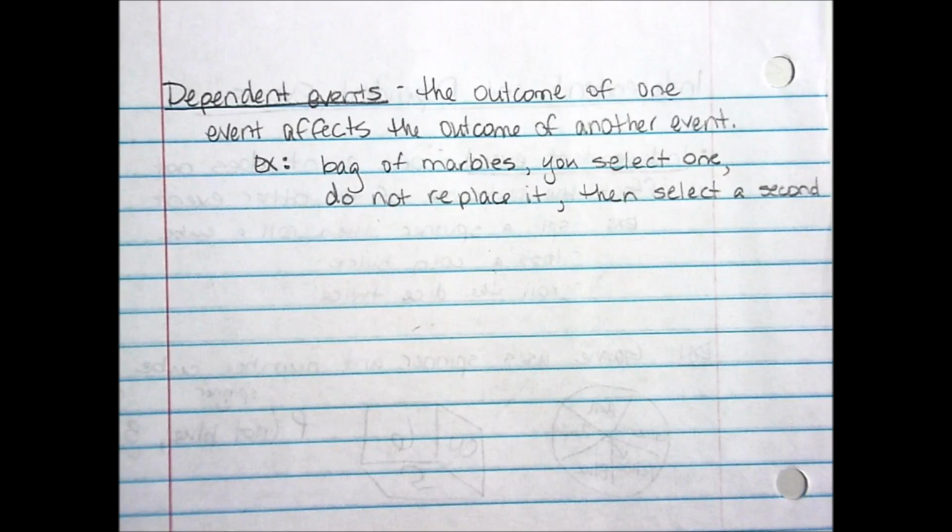So the probability numbers change because if we start with 10 items and I take one away, then the second person only has 9 to choose from. So the total number of outcomes will be different.